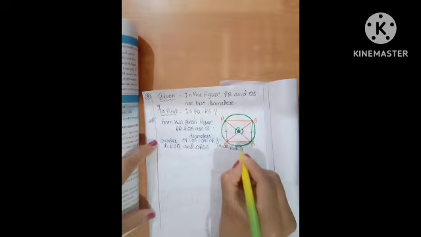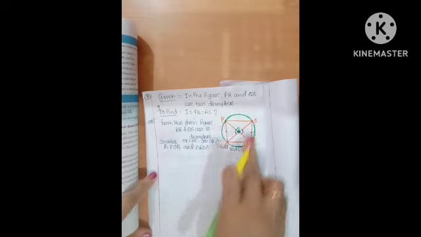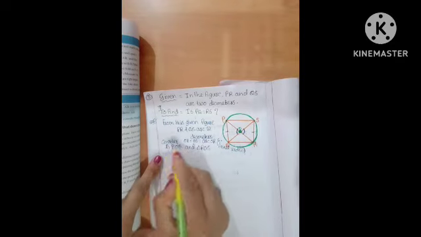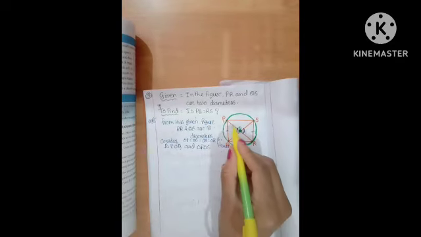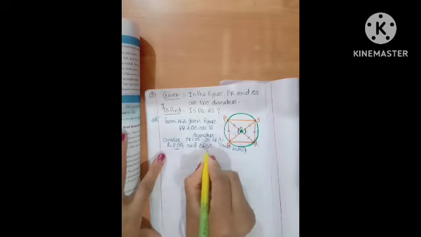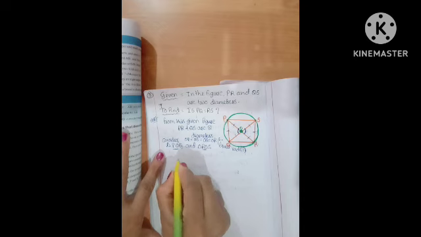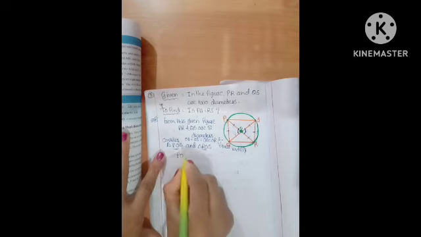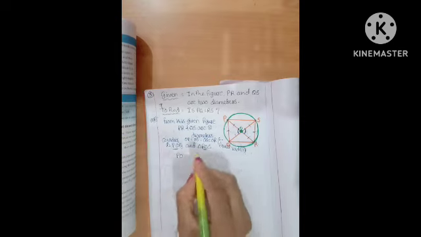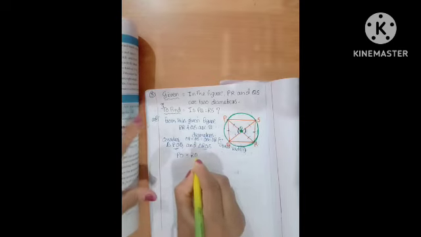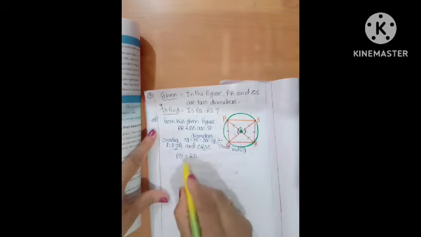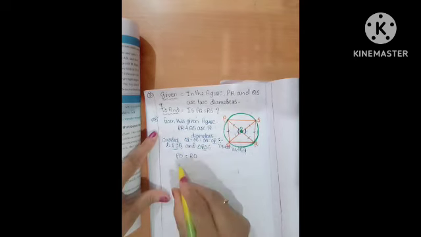Before you write it, equal radii of the circle. Is it a radius here? Yes, it is a radius only. Otherwise, in a square shape, your diagonals bisect each other. In these two triangles, PO is equal to RO. Why is it equal? OP and OR are equal radii only.